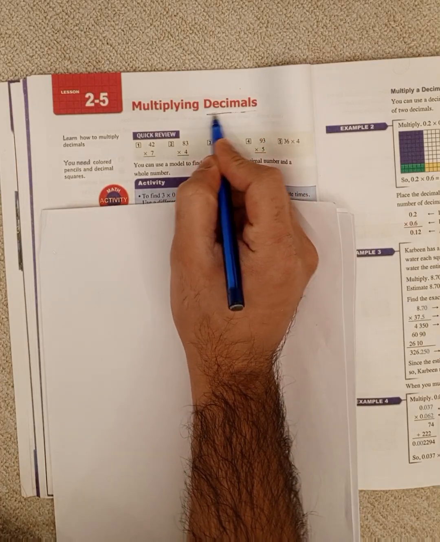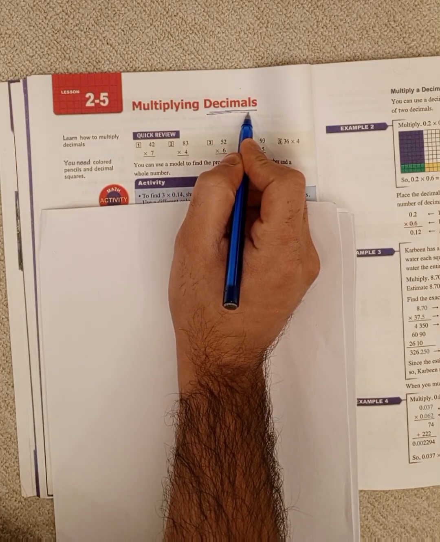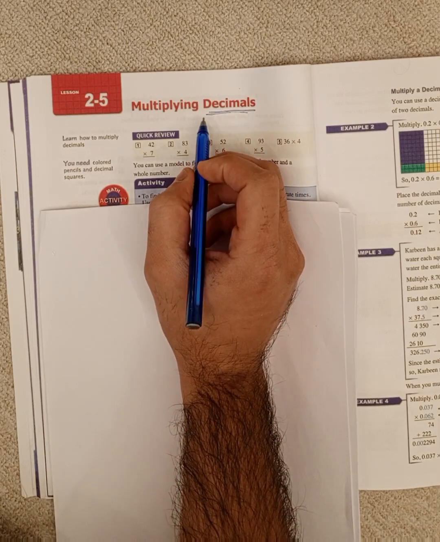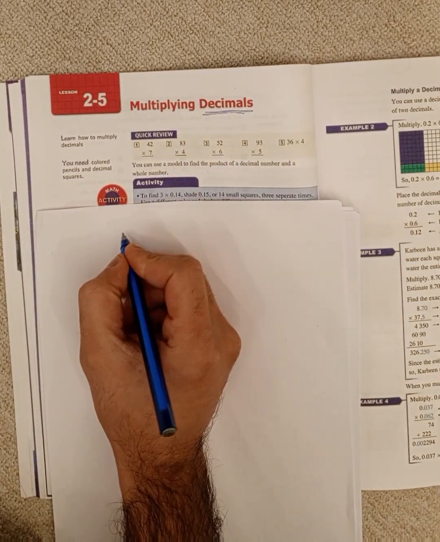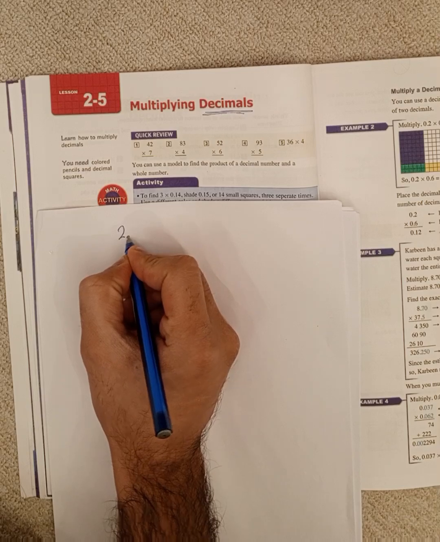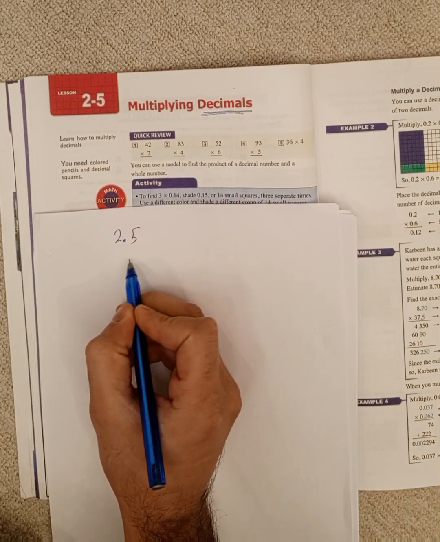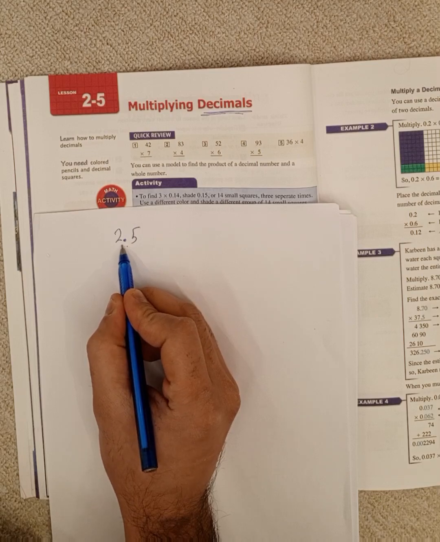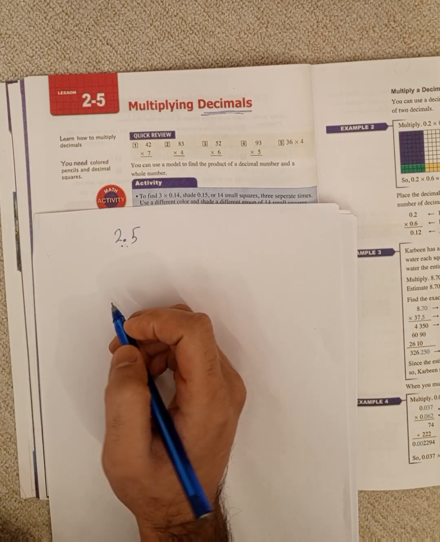First we study what a decimal is. Any number that has a decimal point is called a decimal. Let's say 2 and 5 tenths. This one is called a decimal number. Why? Because it is a number that has a decimal point, right?